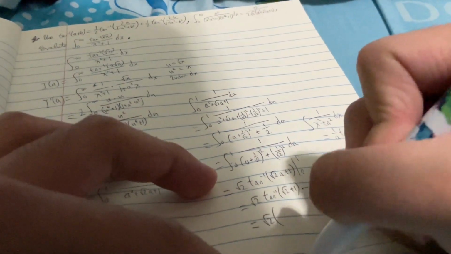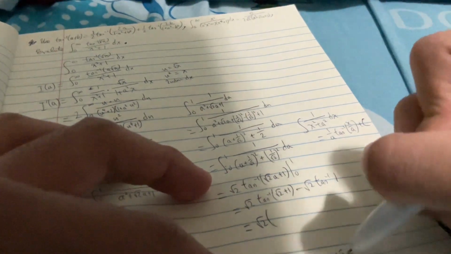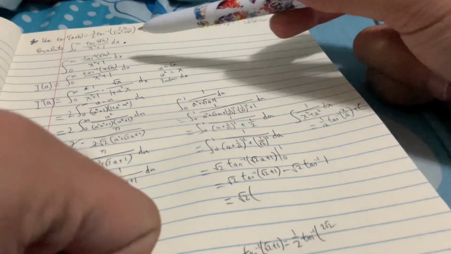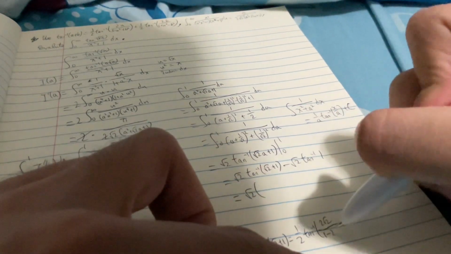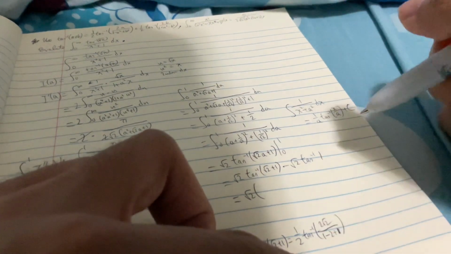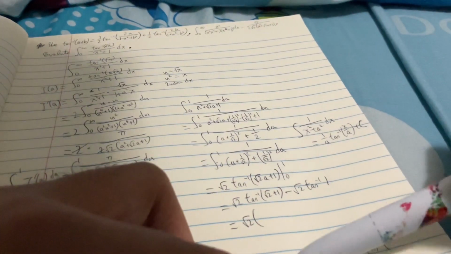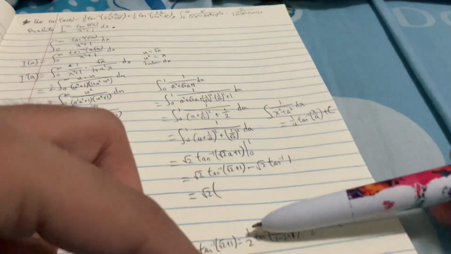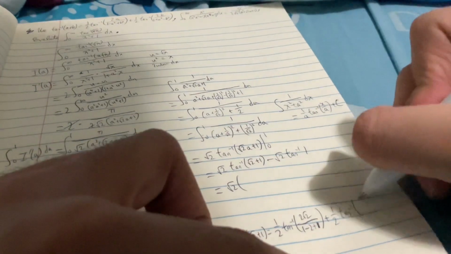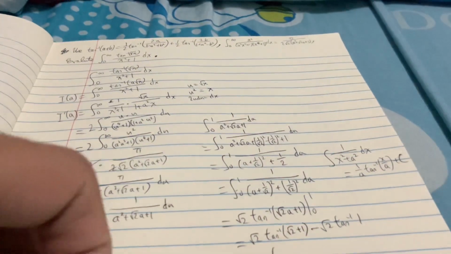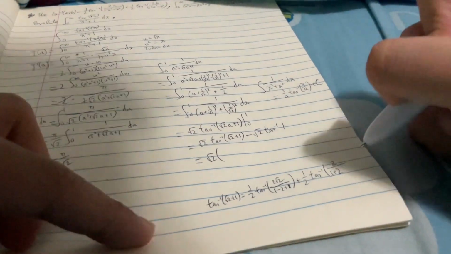Inverse tangent of square root of 2 plus 1 is equal to 1/2 times inverse tangent of 2 times a, where a is just square root of 2, divided by 1 minus square root of 2 squared, which is 2, plus 1 squared, which is 1, and then plus 1 over 2 times inverse tangent of 2 times b, which is 1, divided by 1 plus a squared, which is root 2 squared, which is 2, and then you subtract 1 squared, which is 1.